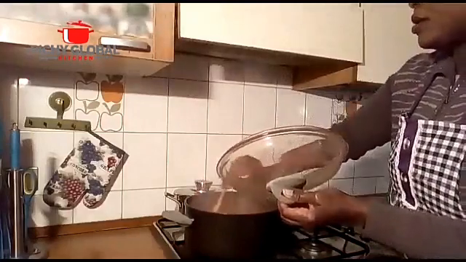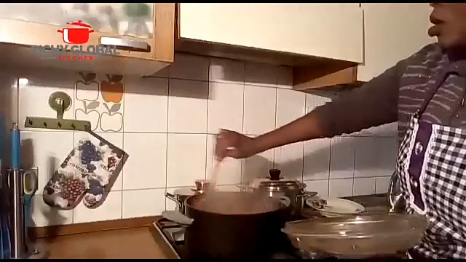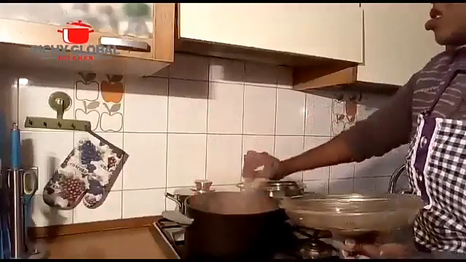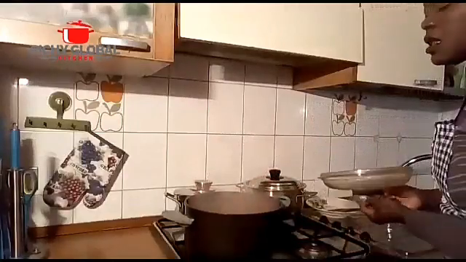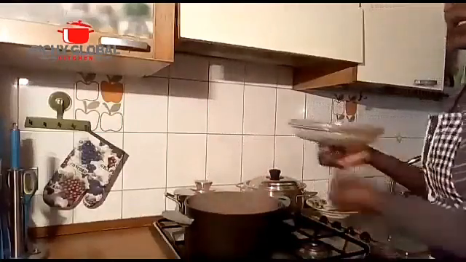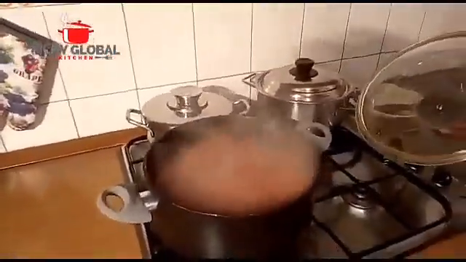Stir everything together. Now this thing will just be splashing everywhere. Let's have a look at our diabetes stew.